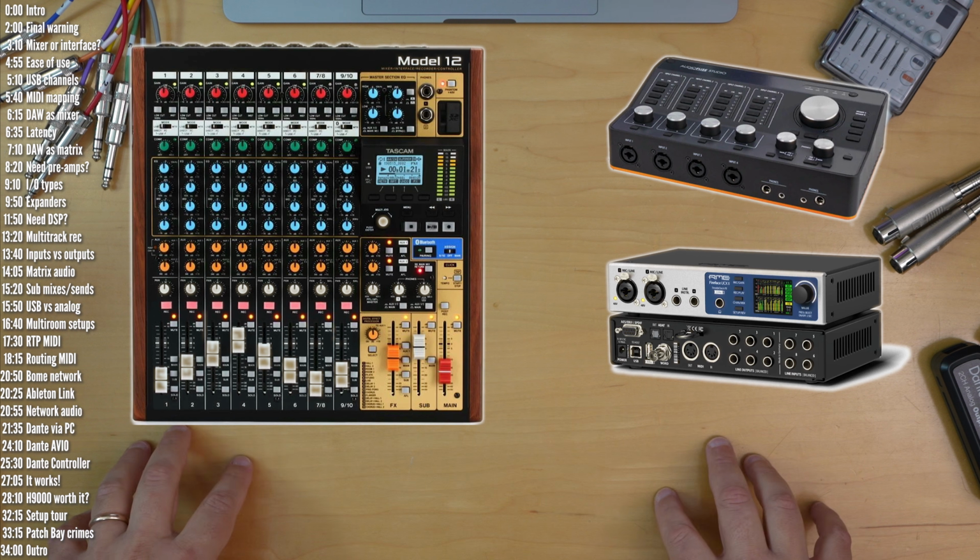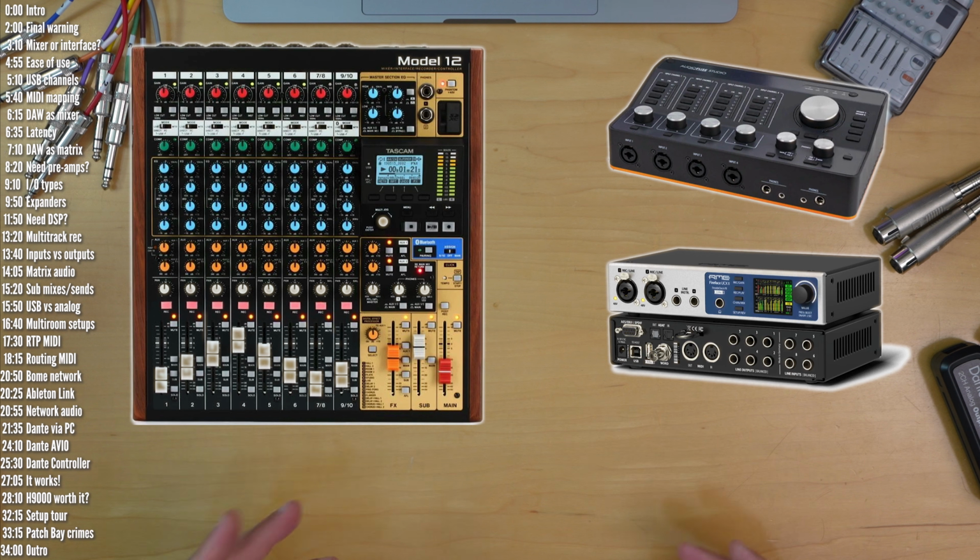Okay, one of the most important things you need to ask when you think of a digital hub for a setup is: is the main brain going to be a mixer or an audio interface? Traditionally, the answer would be simple. You use a mixer to create a live mix and an audio interface to get audio into your computer and record it into your DAW.